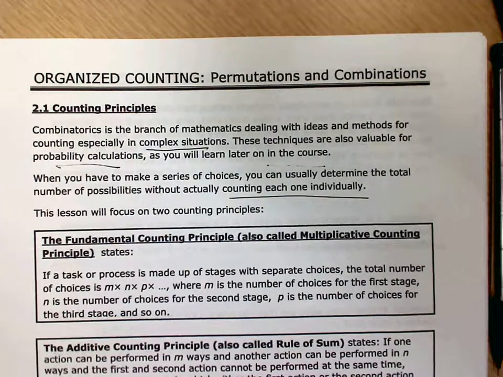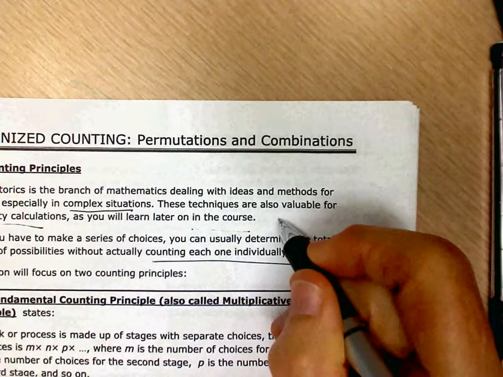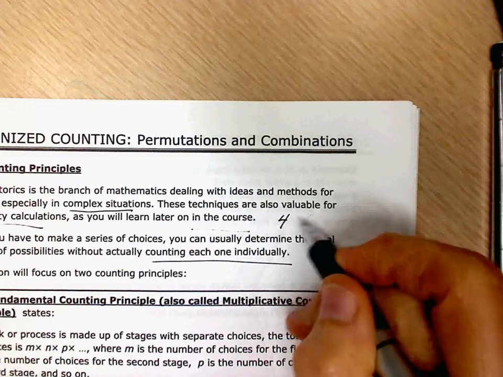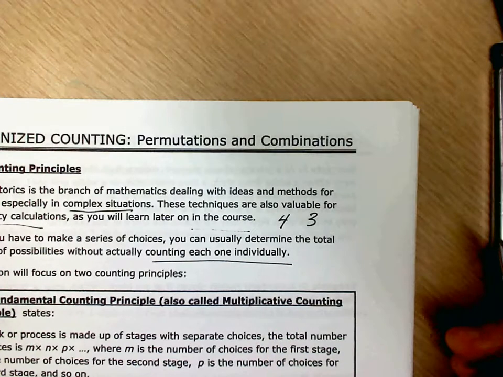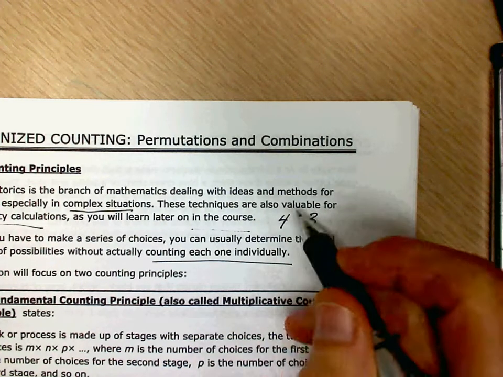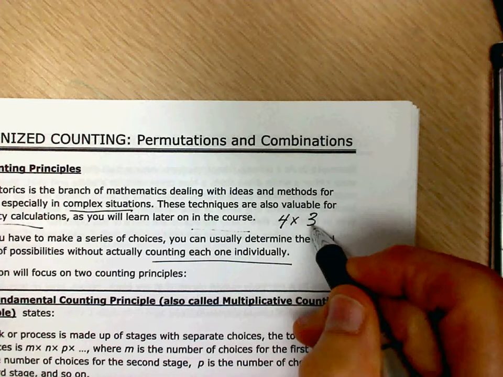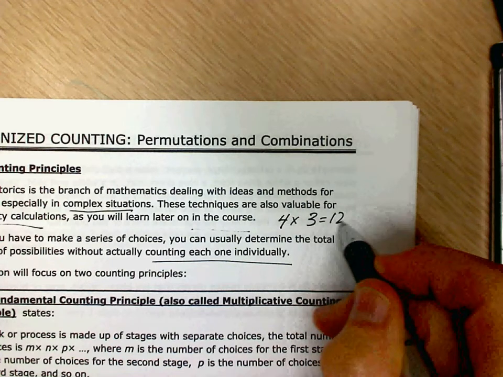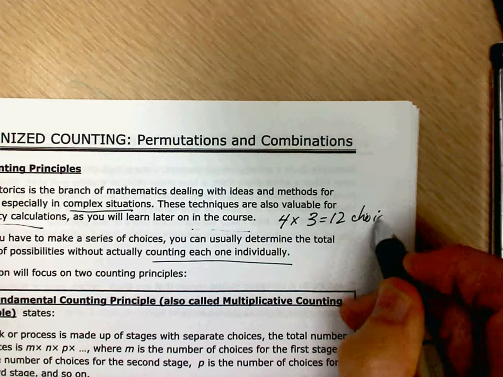Just to give you a little example, let's say I have 4 shirts and 3 pairs of pants. How many possible outfits could I wear? 12, right? Because you have 4 choices here and 3 choices, so I have 12 choices of outfits.